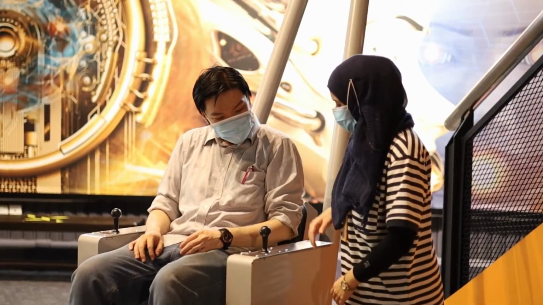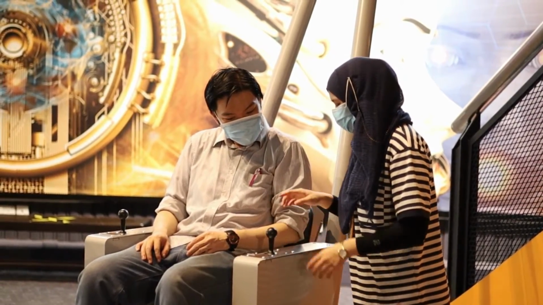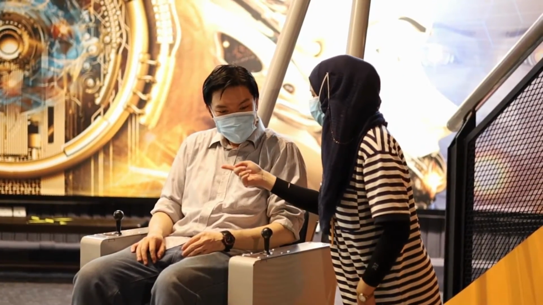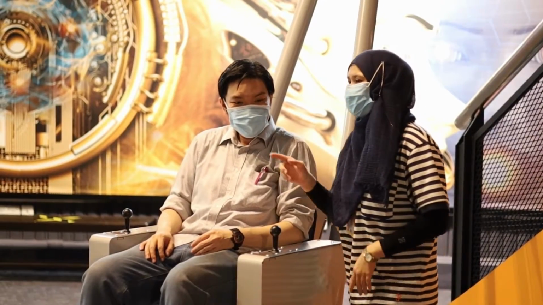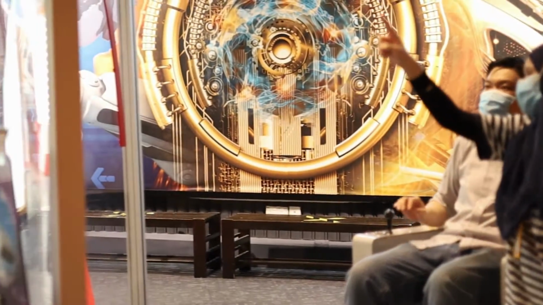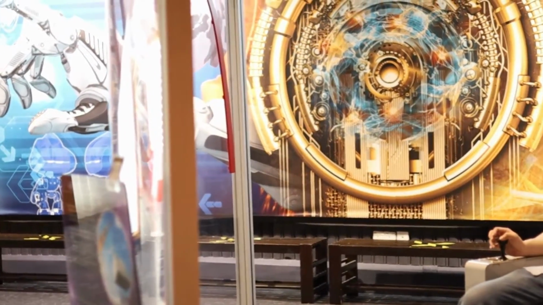So, how do I play this? It's simple, sir. Here you got two controls. It's up and down. The one is left and right. So you have to control this red laser, followed by the red bar. Oh, okay, okay.